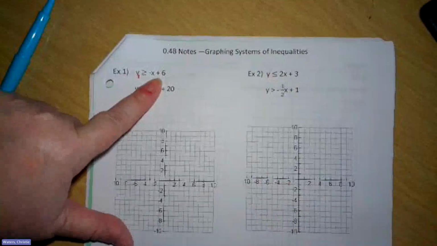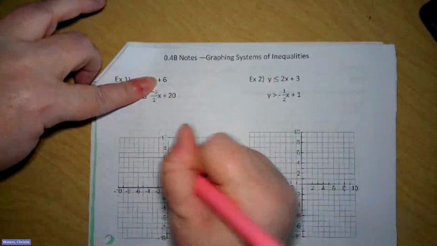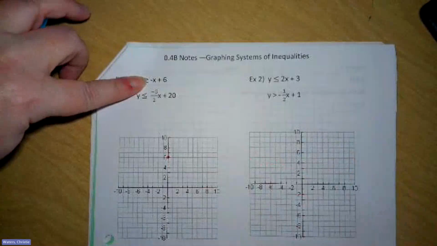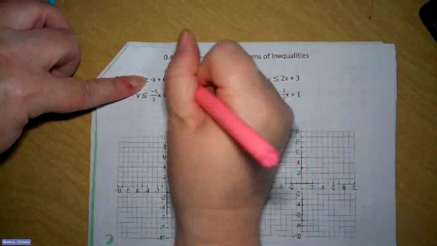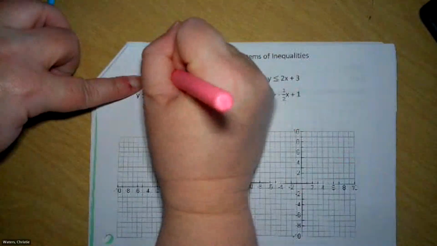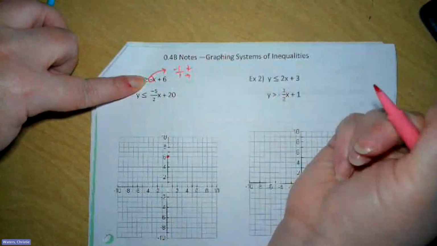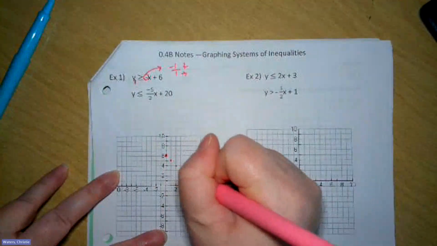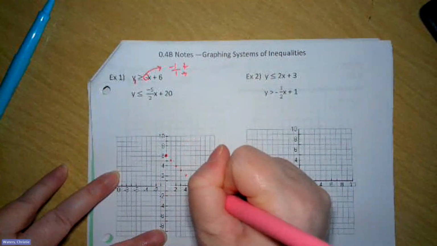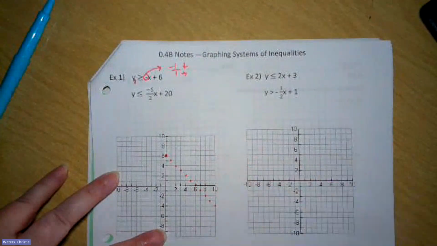So I'm going to start just like I would any other line with my Y-intercept at 6. And then this is just a negative sign for the slope. So that means my slope is -1/1. So I'm going to go down 1, right 1 from that 6. So just kind of follow the diagonal. The slopes of 1 and -1 are kind of nice because you can just follow it.